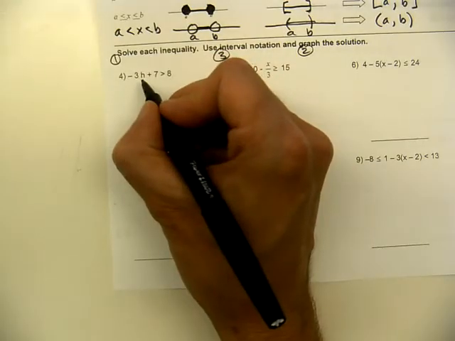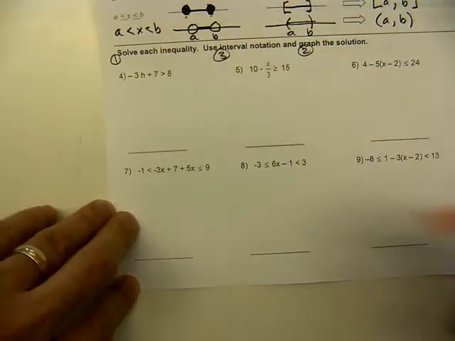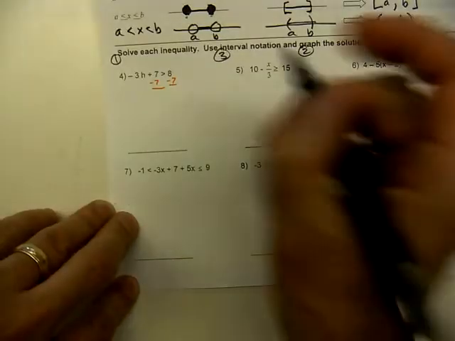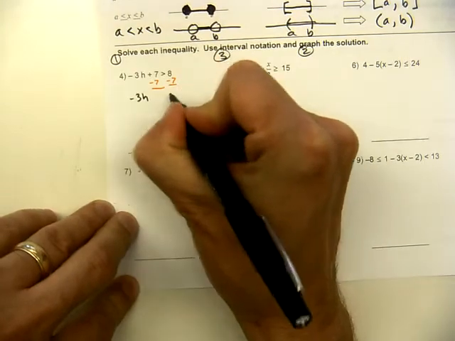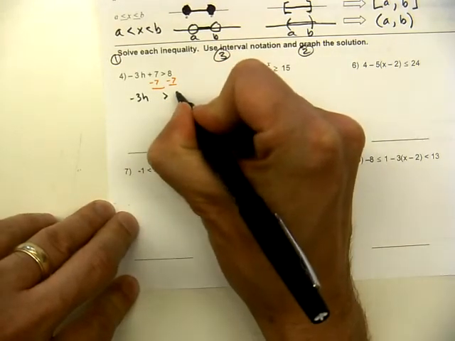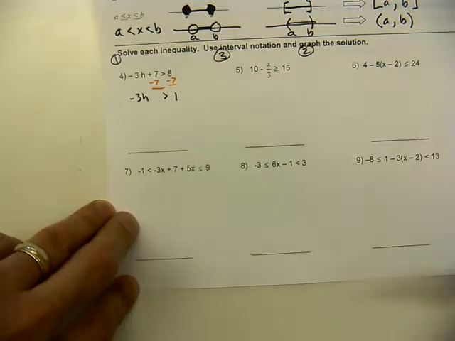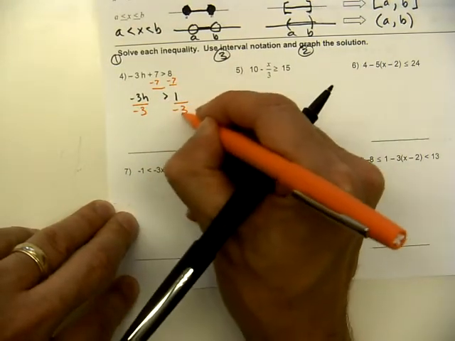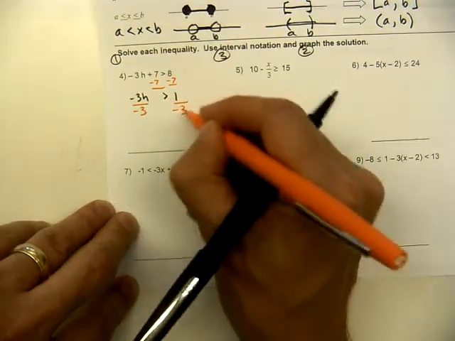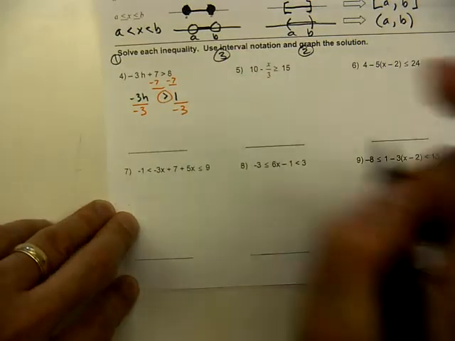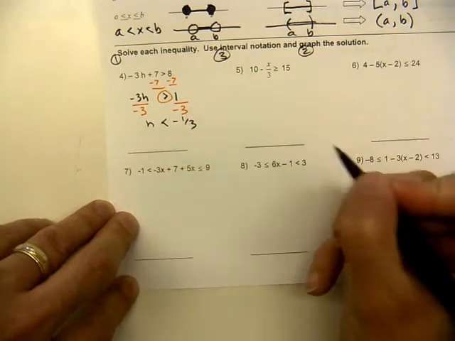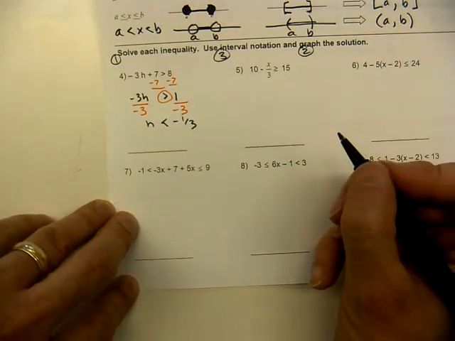Here we're isolating the variable h, so we're going to start by moving the constant term to the other side by subtracting 7 from both sides. So we have negative 3h is greater than 1. Next, let's divide both sides by that coefficient of negative 3. Now remember, when you're dividing by a negative, you're going to change the direction of that inequality. So it's not greater than, it's less than. h is less than negative 1/3.